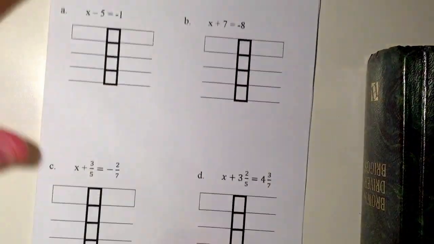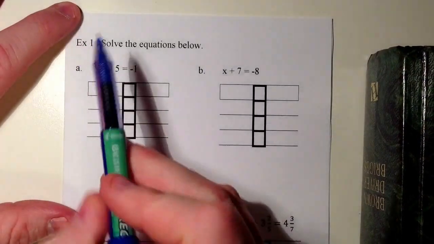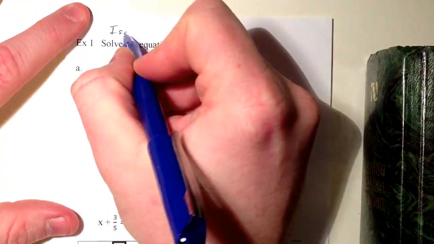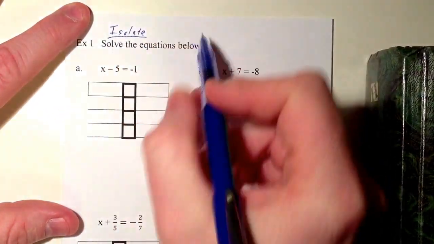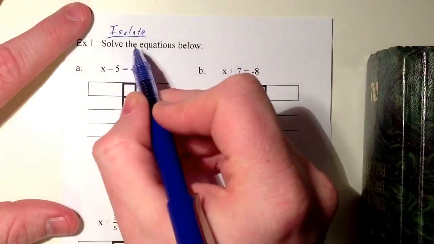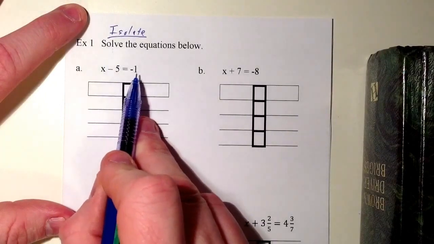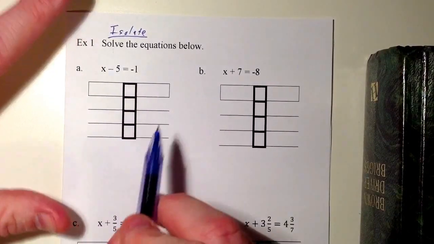So let's look at an equation now. When I see "solve the equation below," first of all, what do those directions mean? Again, we want to isolate the variable. We want to know what x is. What minus 5 is equal to negative 1? That's what we're going to look at today.